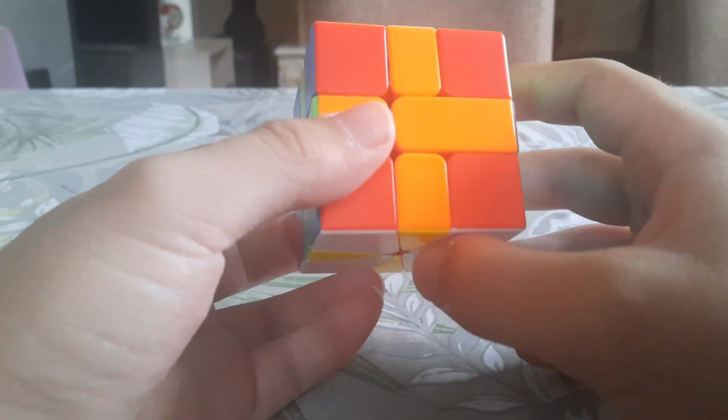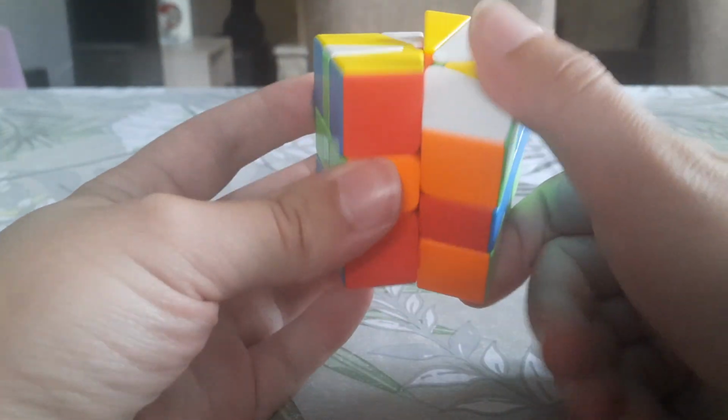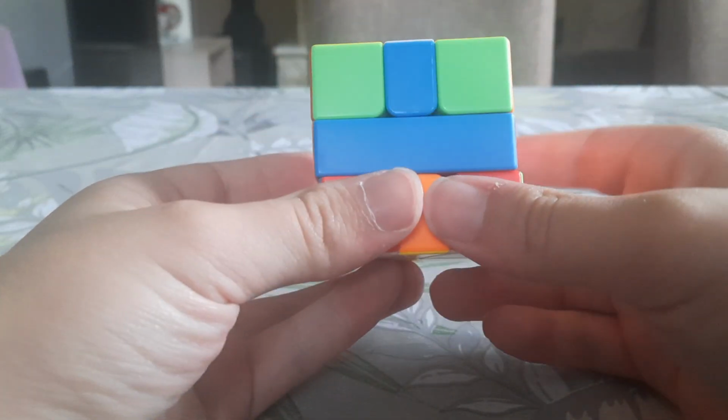I guess to me, there's no mystery. Today, I'm going to solve a Rubik's Cube.